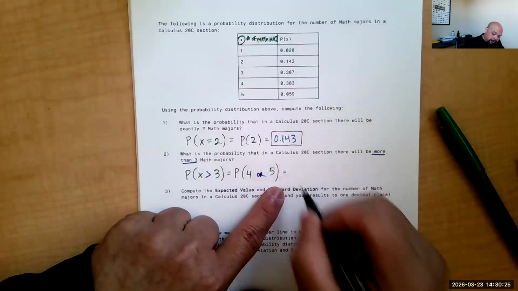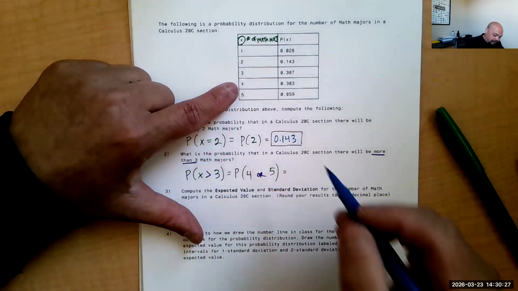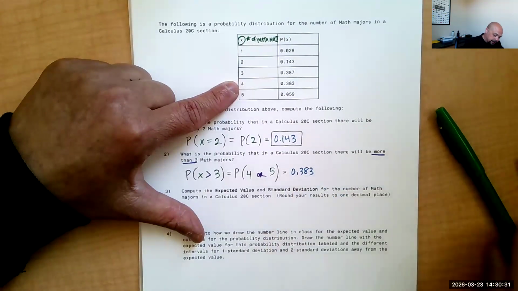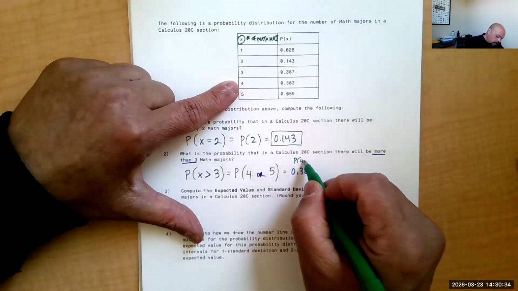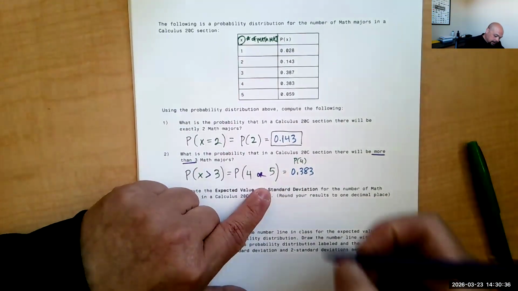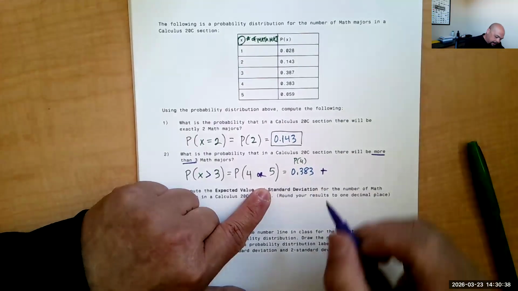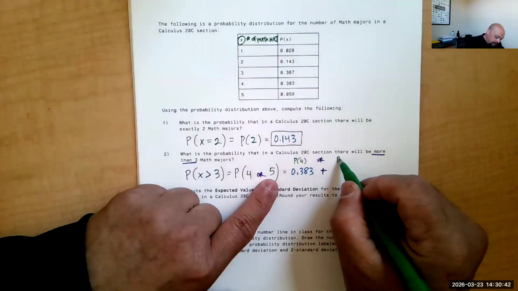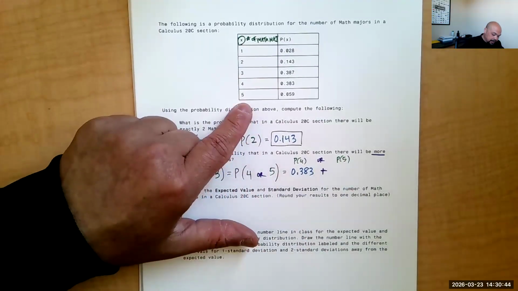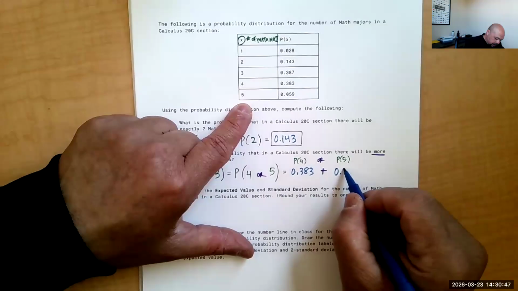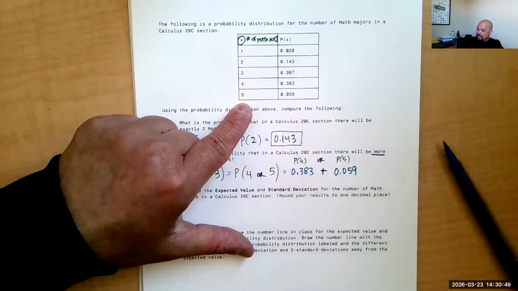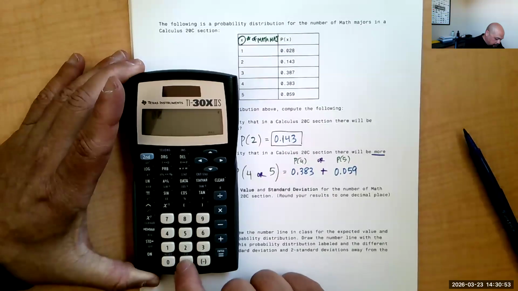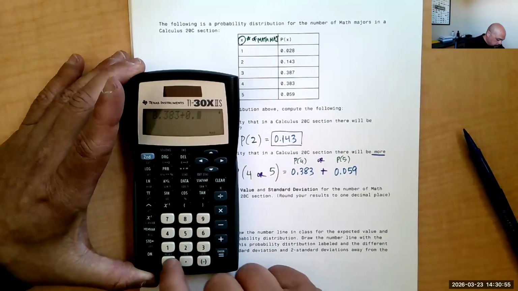Again, pulling from our values above, the probability of having 4 is 0.383, so there's our probability for 4. Then we're going to add the probability of having 5, and from our table that's 0.059. And doing that addition, making sure I don't make an error with my decimal work.